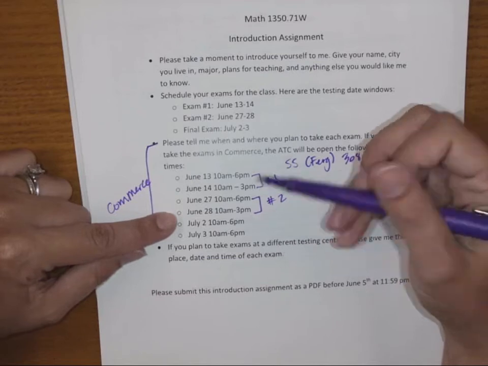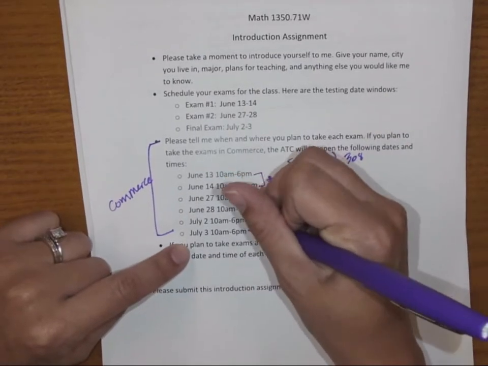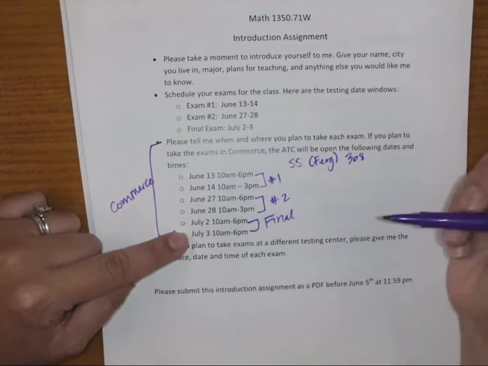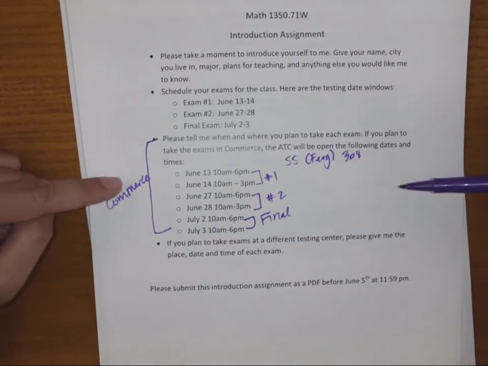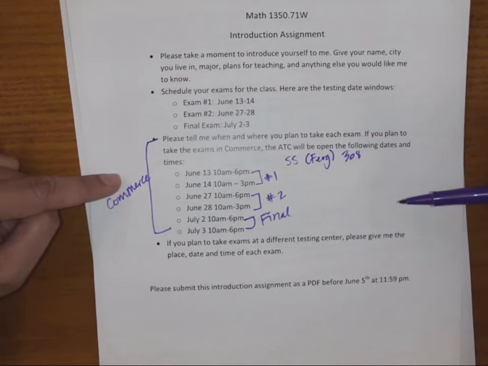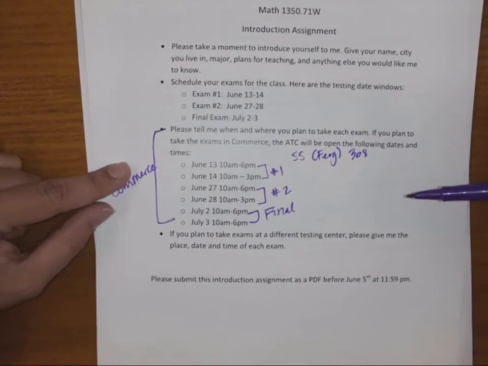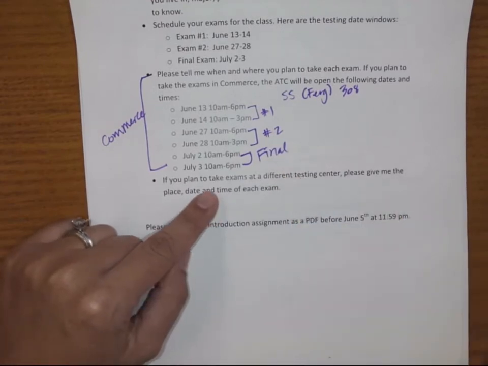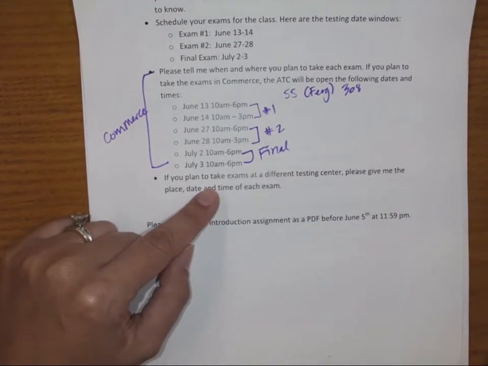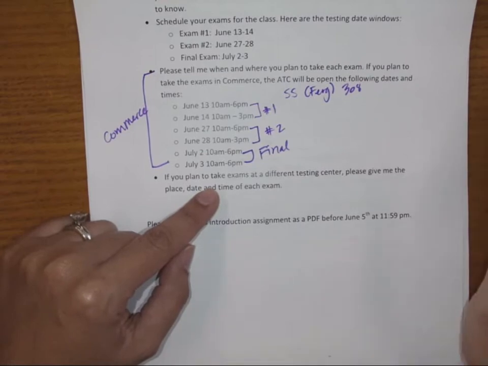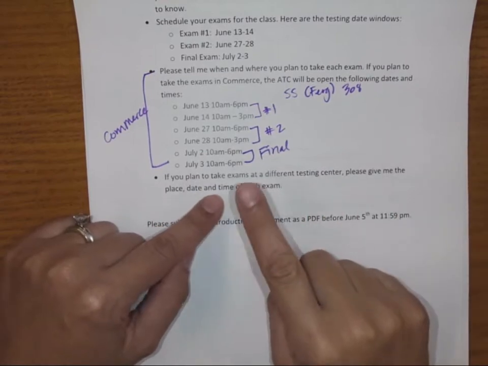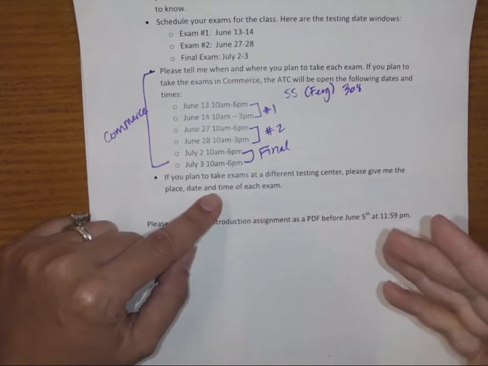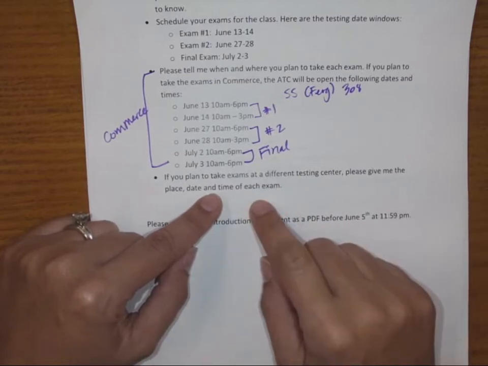If you live too far away from Commerce or you do not want to come to Commerce to take your exams, you can take it at a different testing center. So I've had students take them all over the place at different testing centers. You just have to find what testing center you want to take it at. So it has to be a certified testing center. Lots of universities have them, but usually you have to pay a fee for them. So just a heads up, it's usually like a $25, $30 fee that you have to pay for the testing center. I'll send your exam over. They'll send it back to me, but it should be waiting for you there.